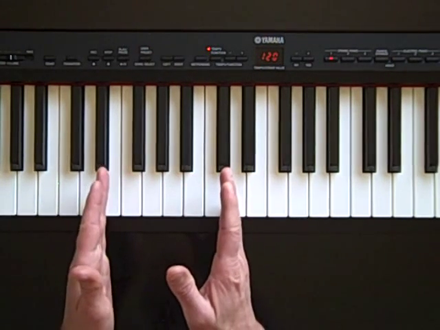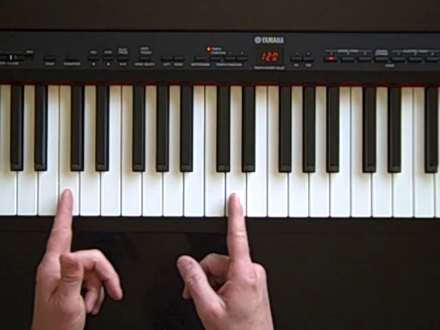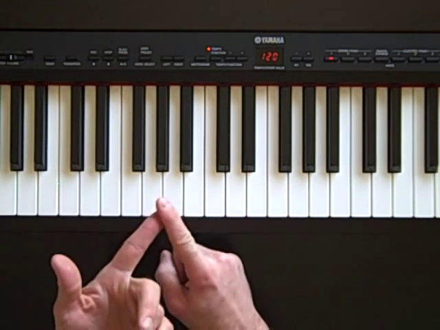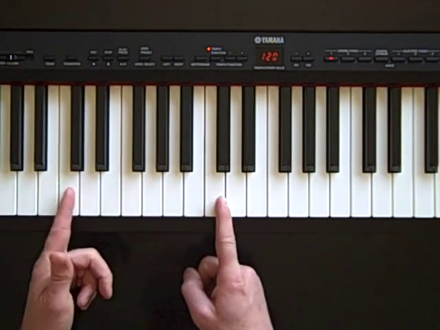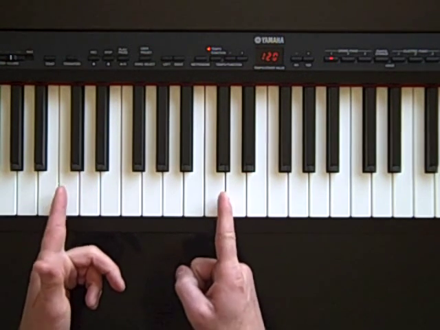Okay, so that is PianoFool's crucial chord knowledge, and you now have the ability to make any major or minor chord on the piano. It's really, really, really that simple.